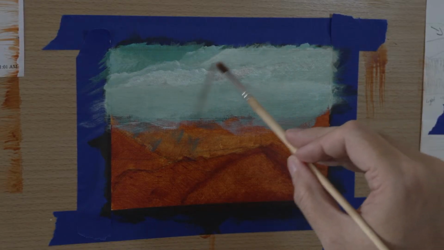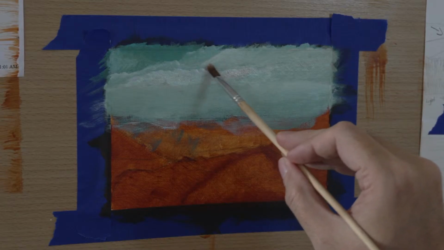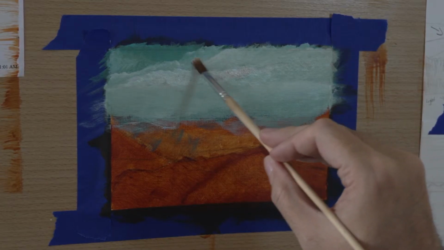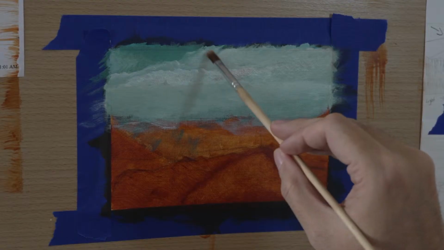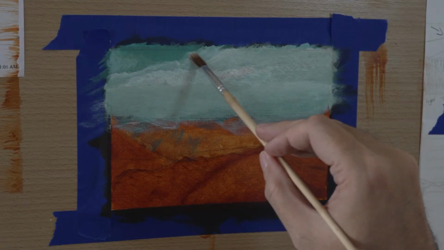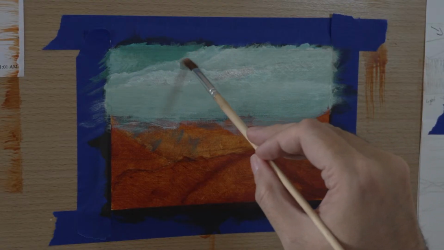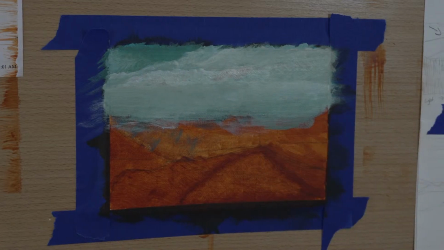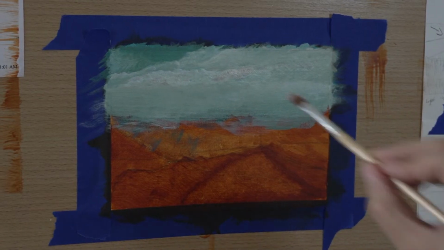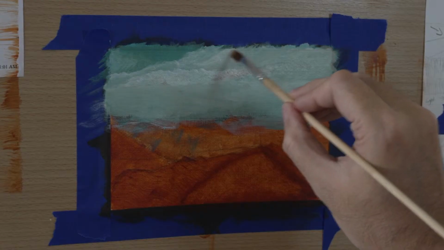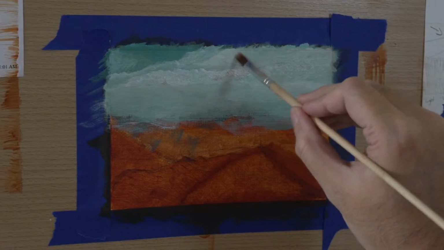Really let it kind of create again a little bit of a lighter hazy area for the eye to linger on a little bit. And to really create that impression of movement from left to right.